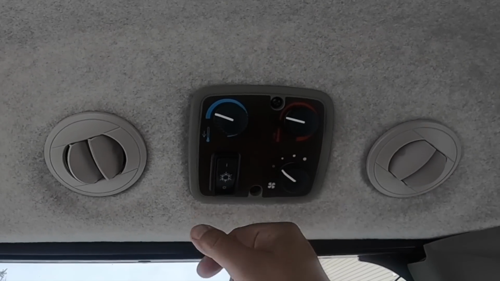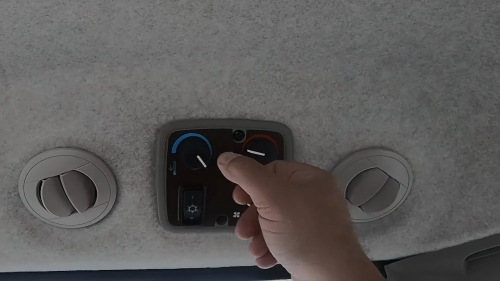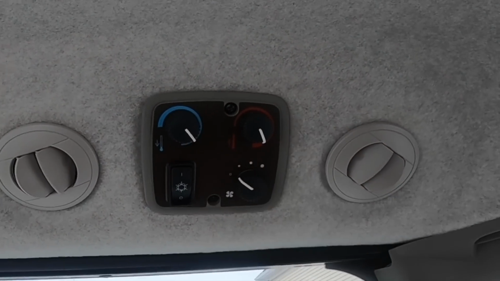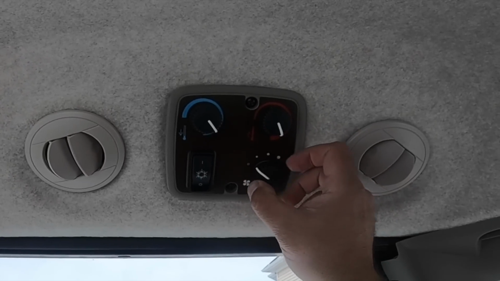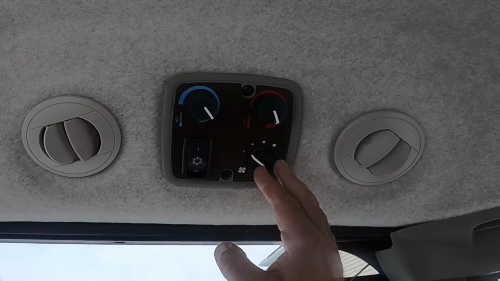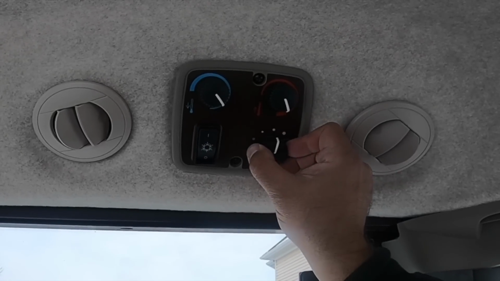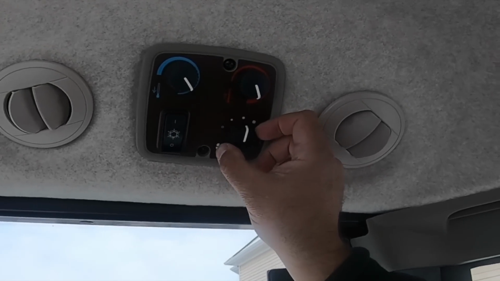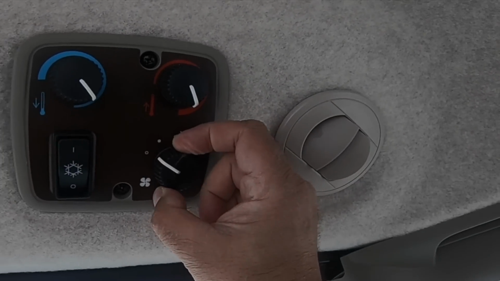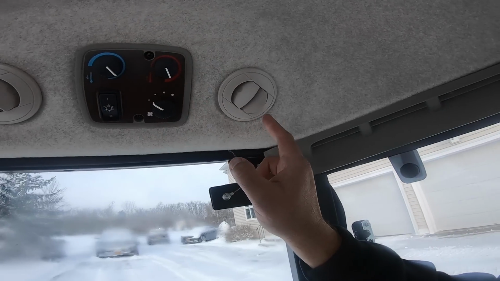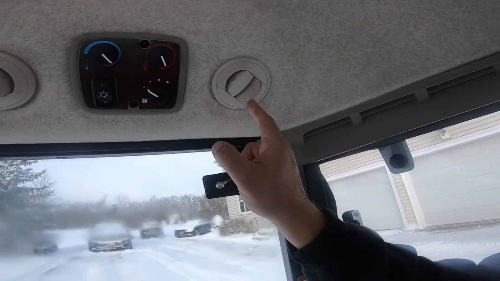Or during the winter, air conditioning's off. I turn the cold all the way down and the heat all the way up. I start the tractor with nothing on. After about 5 minutes, I'll click it up maybe into this range. If it's really cold, I'll knock it up to here. Awesome to have heat.